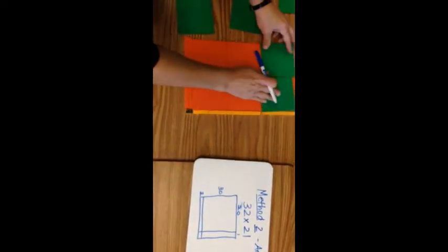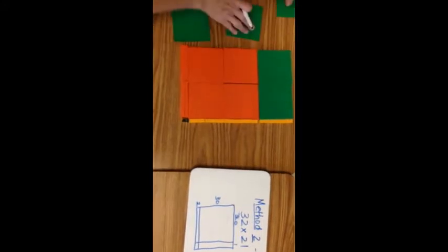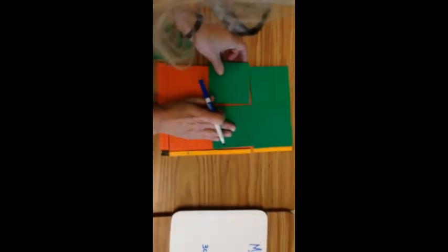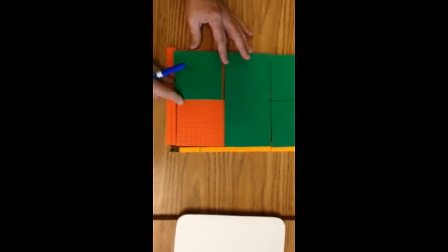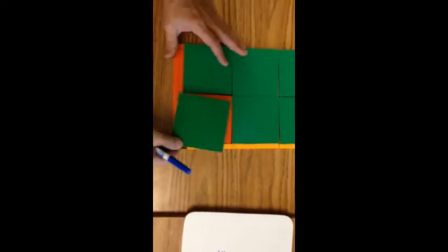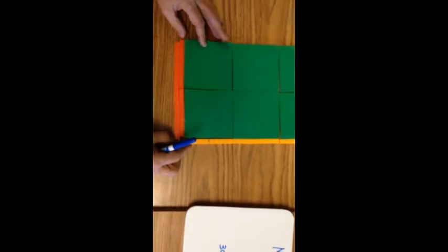And so I'm just going to show you, if I cover these hundreds up with green, to visually show you the different parts. It makes it easier to see them.